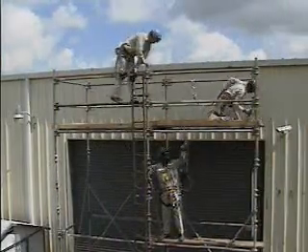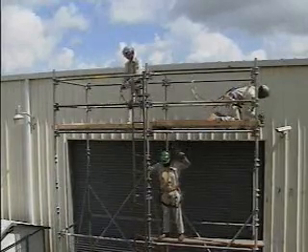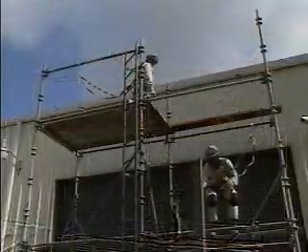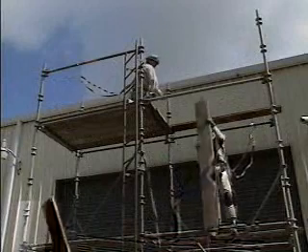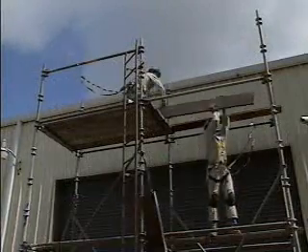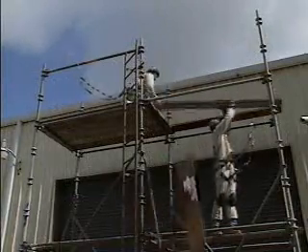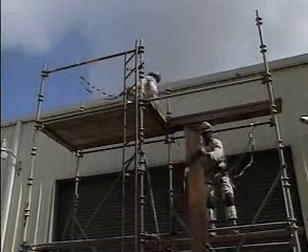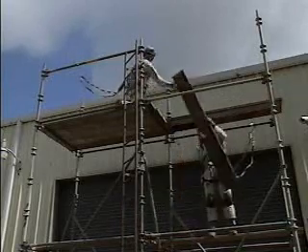Always follow the manufacturer's recommendations about safe working load limits. Finally, never use ladders or makeshift devices on top of a scaffold to increase the height of the work platform. If you need more height, add on to the scaffold.